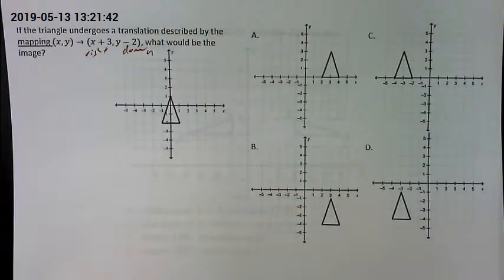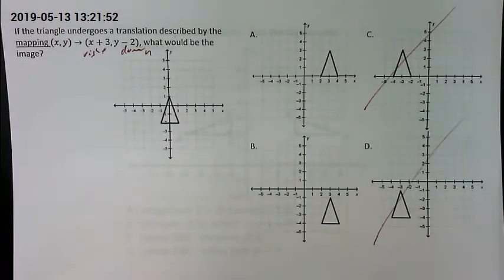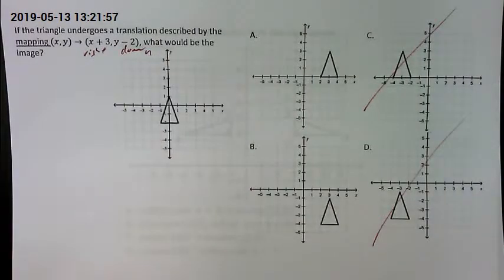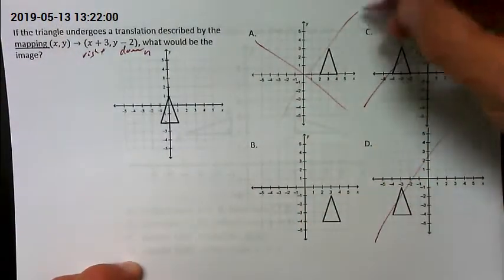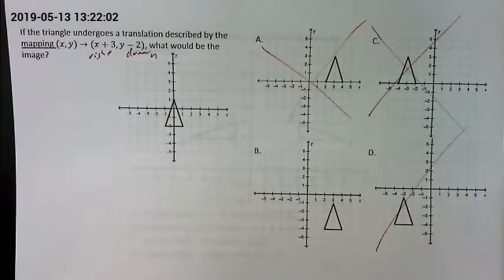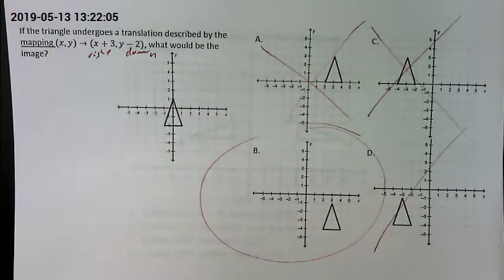Now, looking at this, this starts centered at the y-axis. So if it's not going right, throw it out. Which ones don't go right? C and D go to the left, so those don't work. Which ones don't go down? A doesn't go down, and C doesn't go down. So the only one that does both is B. Do I even have to look at the values as to how far they went? No. So some questions you might be able to answer fairly quickly without doing all the work, right?